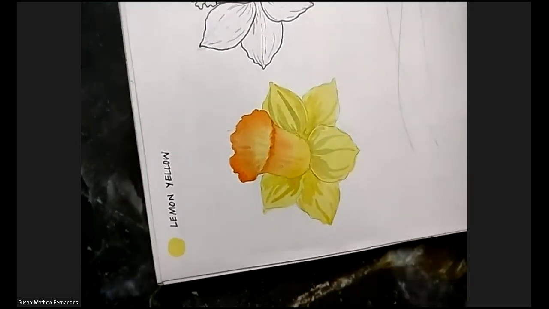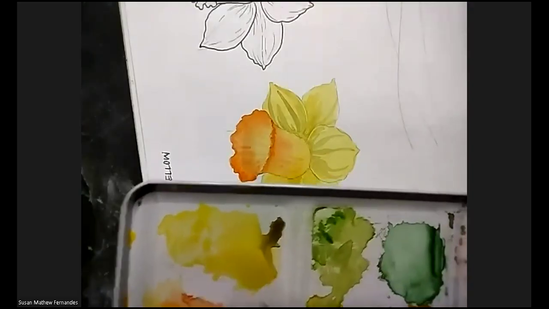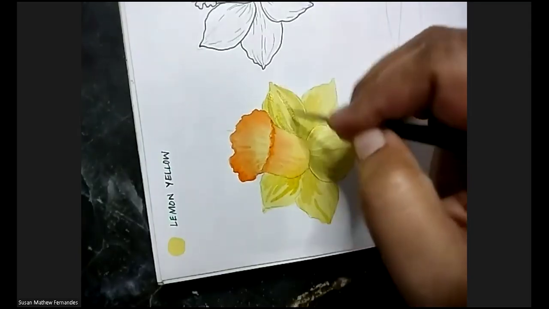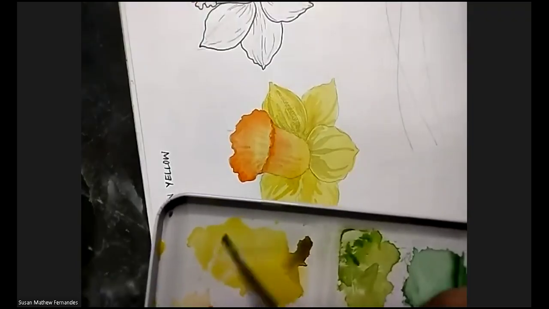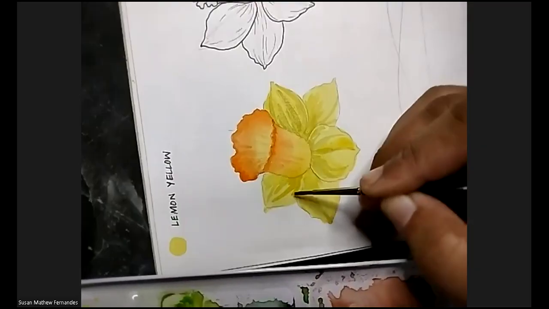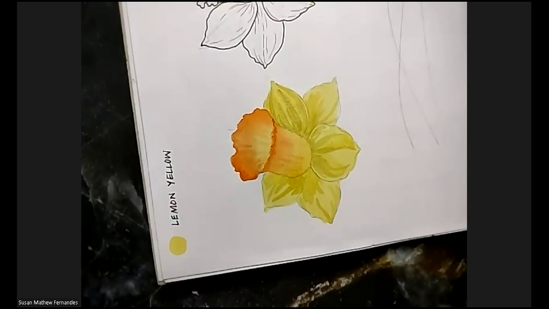Now I feel that these lines have become a little stark. So what I'm going to do is take my plain lemon yellow, watery consistency, and go over these just gently. It will soften the color. Make sure it's watery. That's it. Don't do too much. This alone will give your flower some character.